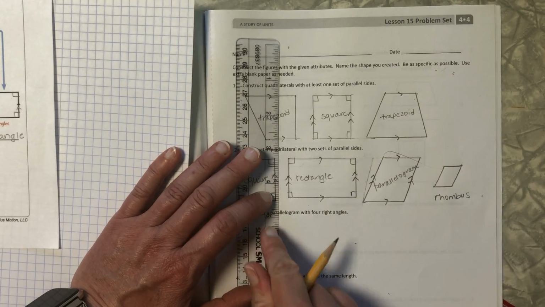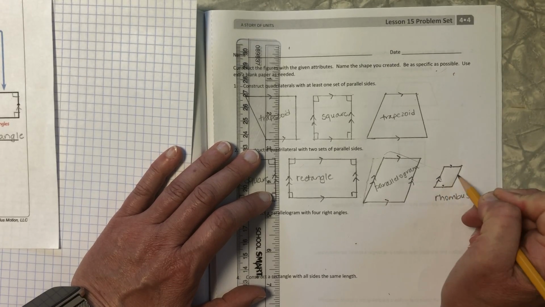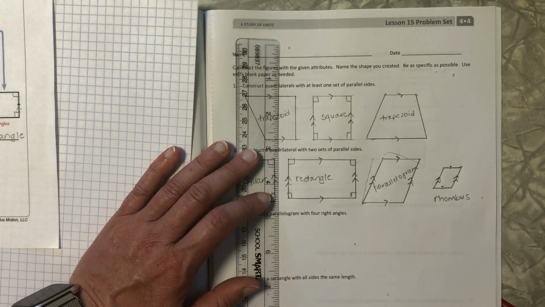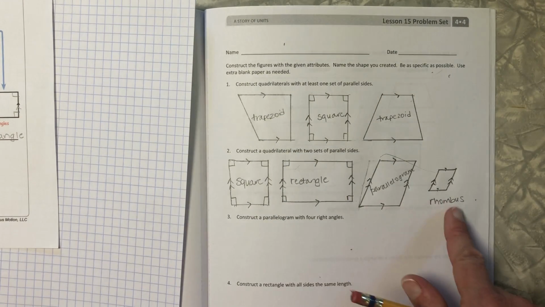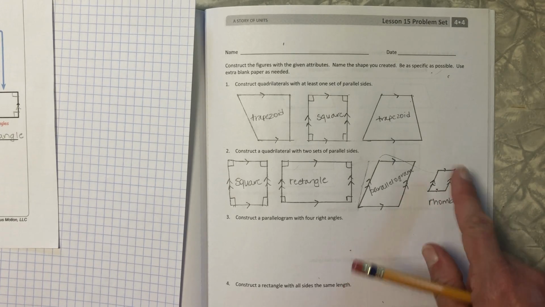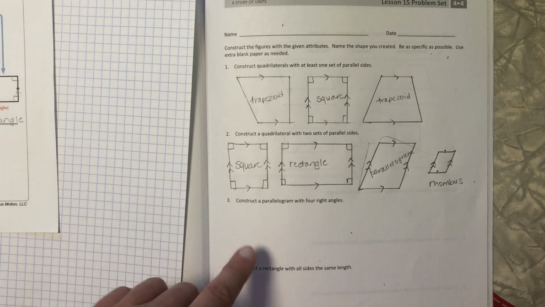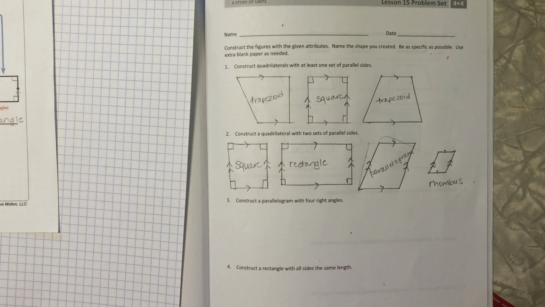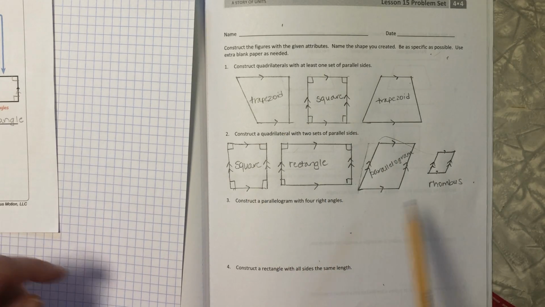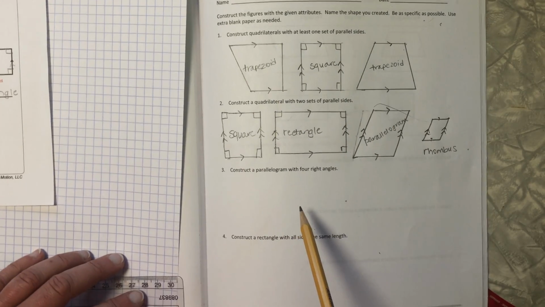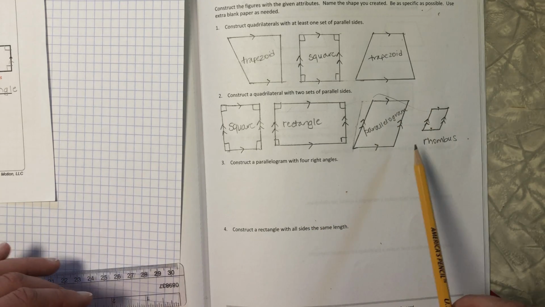I definitely want to encourage you to use this straight edge as much as you can. All right. So my rhombus, remember, is a parallelogram, but it has 4 equal sides. All right. Now I'm going to construct a parallelogram with 4 right angles. Can I draw all of these again down here? I can't. These two don't have 4 right angles.